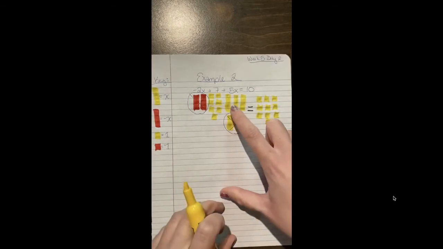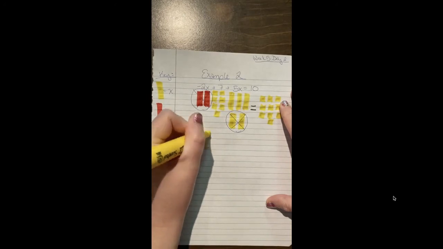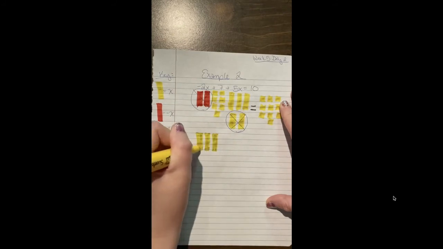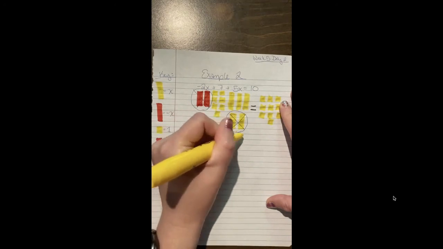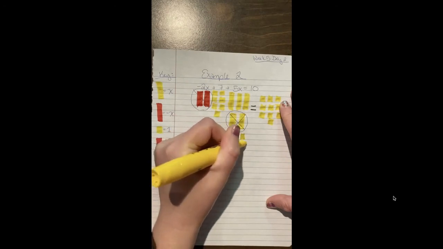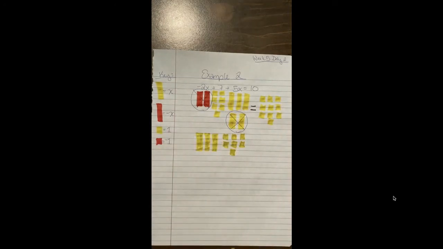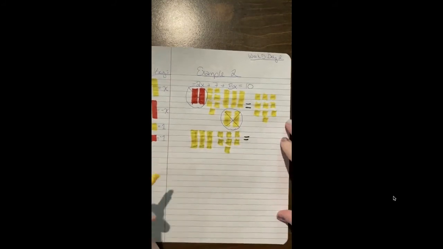All right, so we're going to bring down what we have left. On the left side, I have 3 positive x's, and I have 7 positive 1s left. And that is equal to, we still have all 10 positive 1s on the right side.